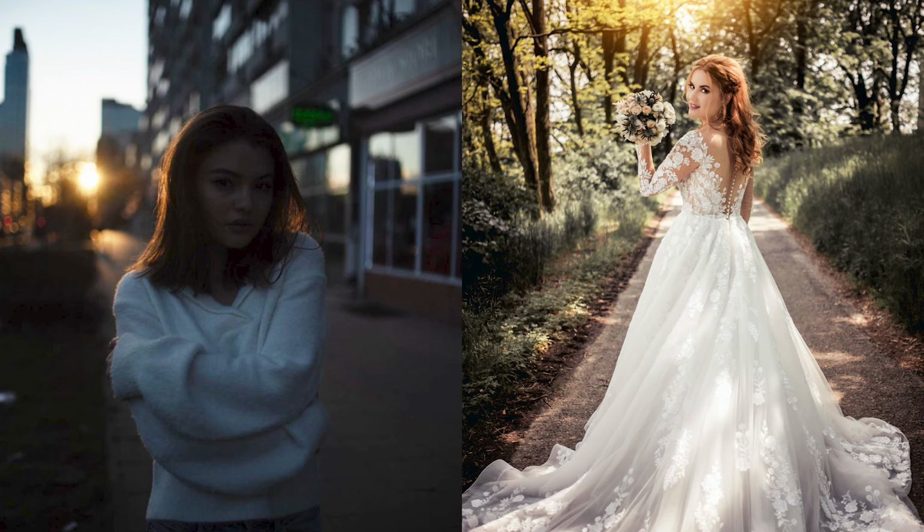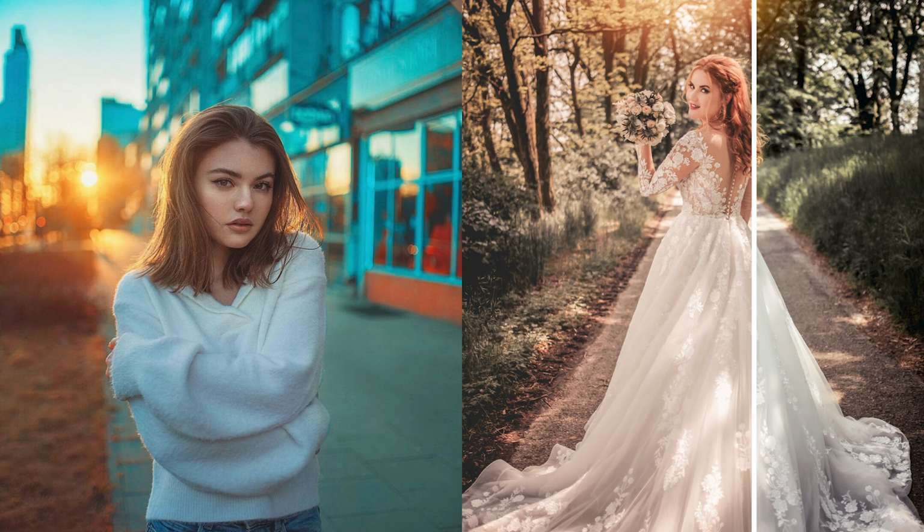Hi guys, today I'm going to be showing you my favourite way to colour grade photos. That is using the HSL sliders in either Lightroom or Photoshop. And I'm going to start right now.